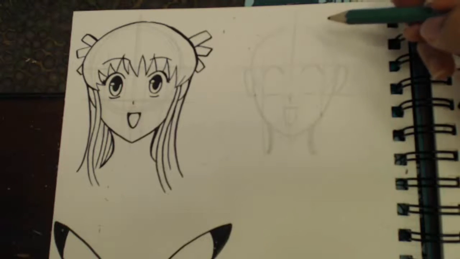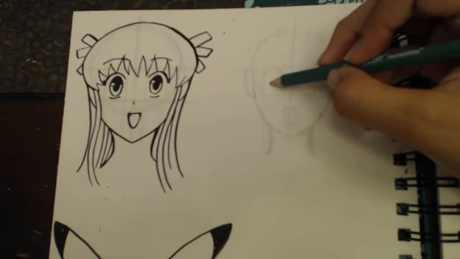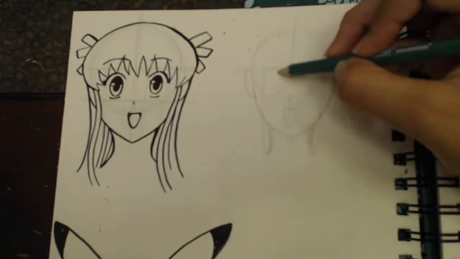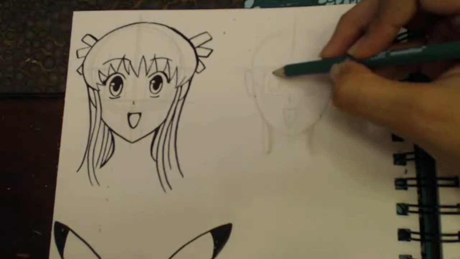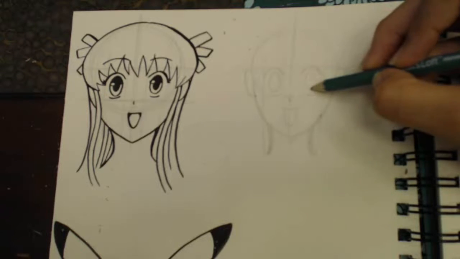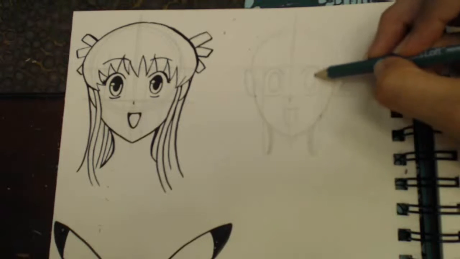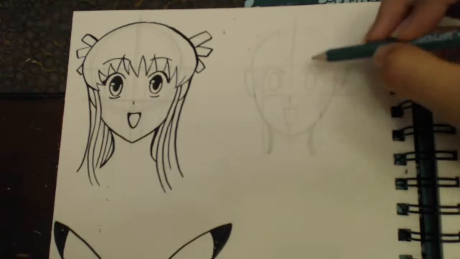So now what we're going to do is just draw the pupils, I would say. And the pupils are just circles. Make sure if you want to get a nice smooth circle, you keep going around with your pencil, just like this. You keep going around and trace lightly. Don't do it dark like this.